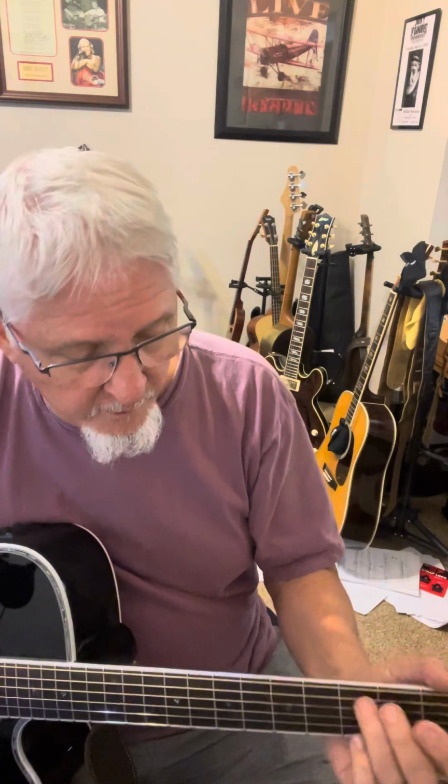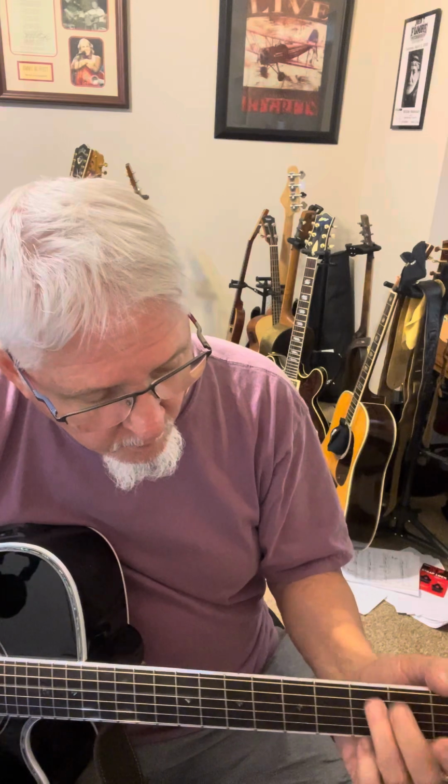So the G scale are the notes G, A, B, C, D, E, F sharp, and G.